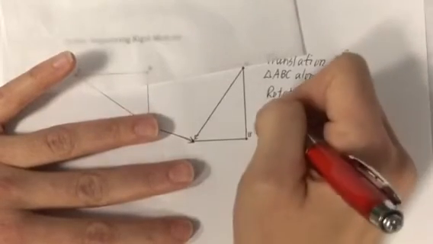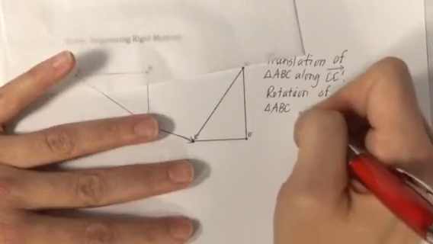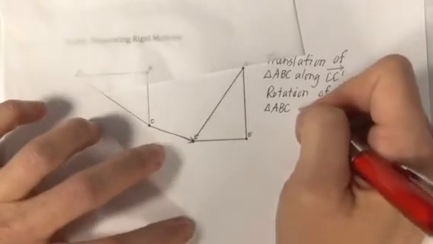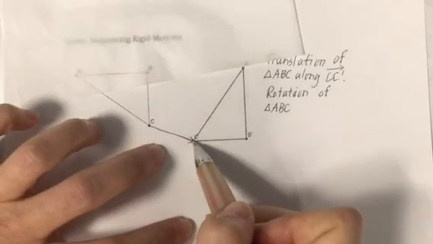of ABC, since we're still moving the original, and we're going to rotate around point, you can say point C or C prime, it doesn't matter because C is now on top of C prime.